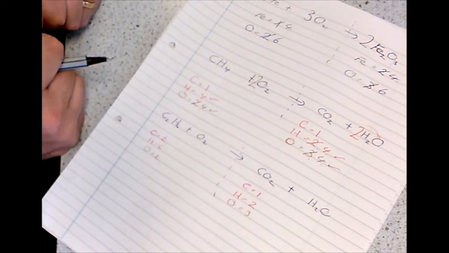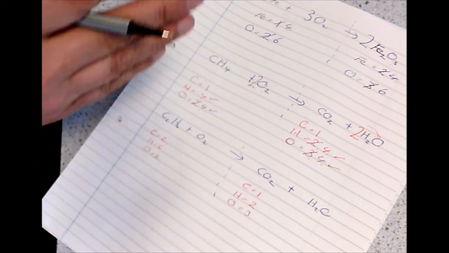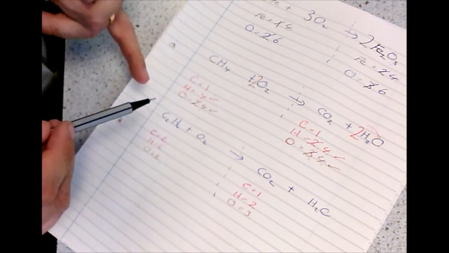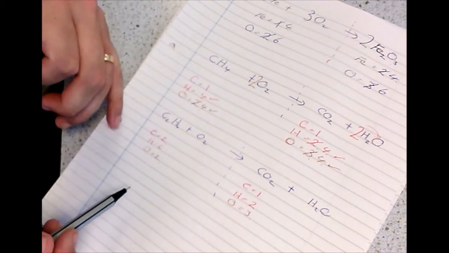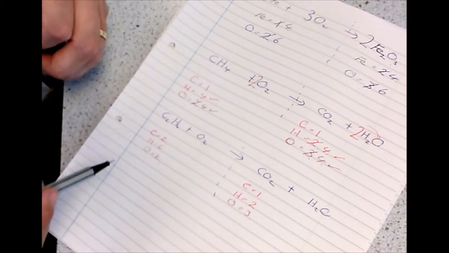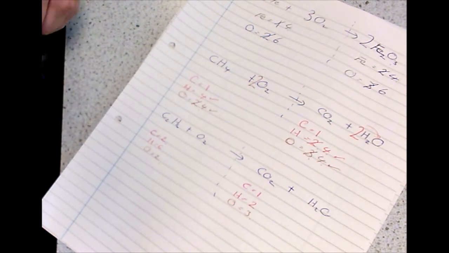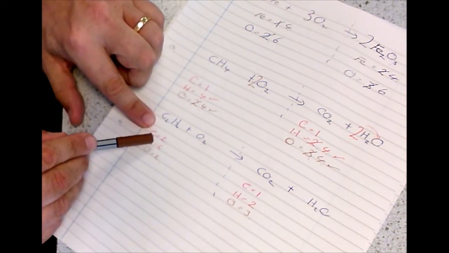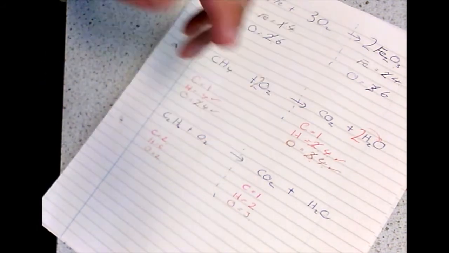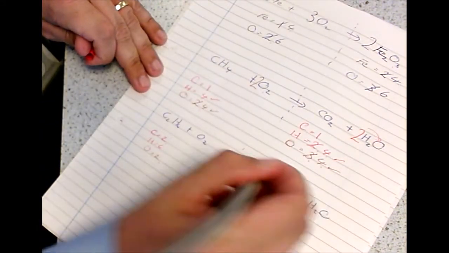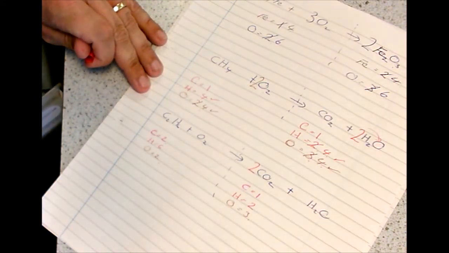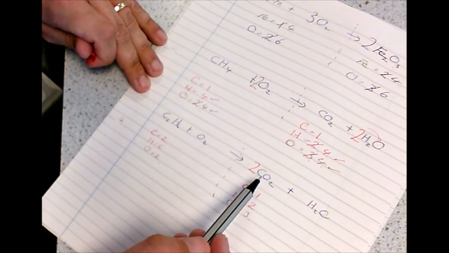My rule was, I started with hydrogens before. Next little top tip: if you have to do carbons as well, do the carbons, then do the hydrogens, then we can sort oxygens out at the end. So let's try it. We've got carbon here, 2 of those. I've only got 1 over here, so I'm putting the big 2 in front. So I have 2 carbons.